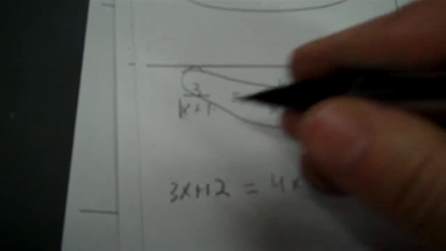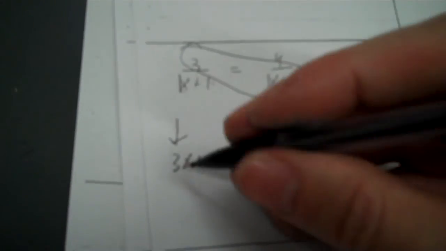On the other side, you got 1x and 1, times 4, so it's 4x and 4. Minus, and you can do it with 4x if you want. So that's positive 12, and then that's 1x plus 4.